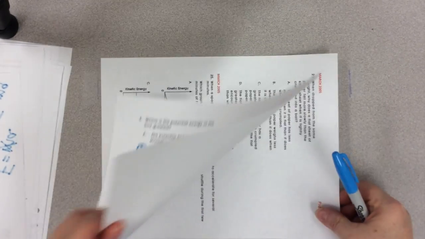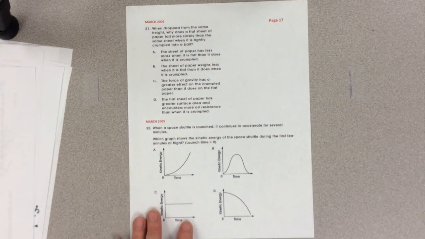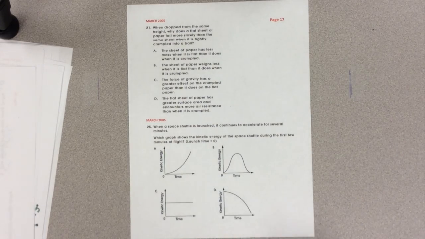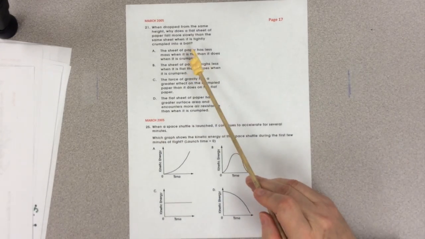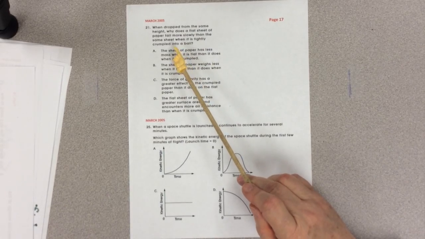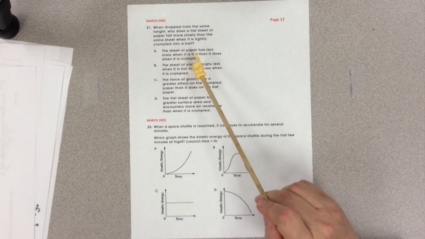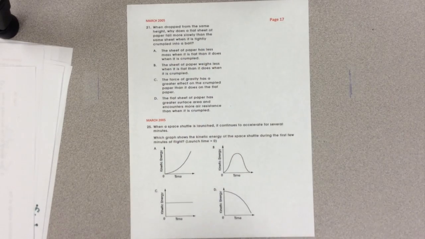Hang in there, just a couple more. Okay, 2 more questions, and then this video is going to be finished. When dropped from the same height, why does a flat sheet of paper fall more slowly than the same sheet when it is tightly crumpled into a ball?